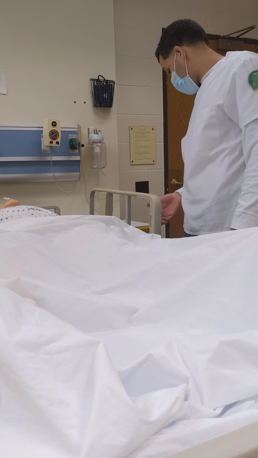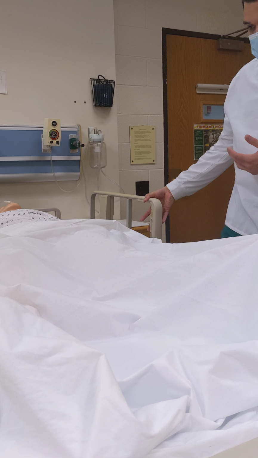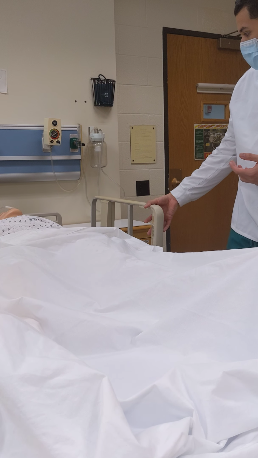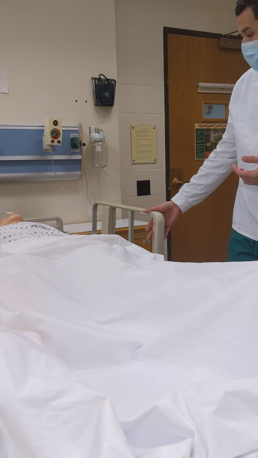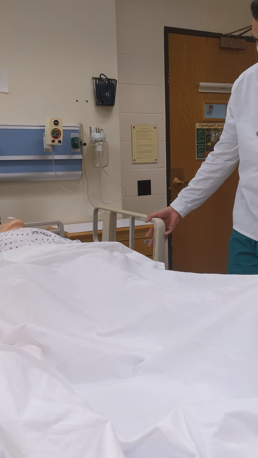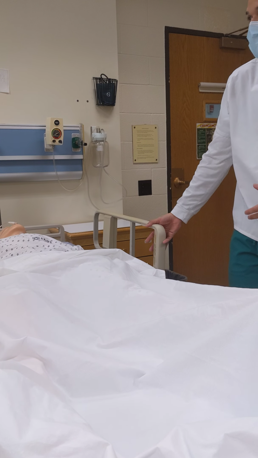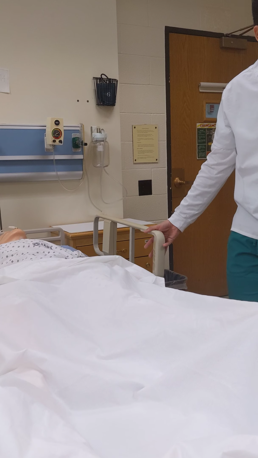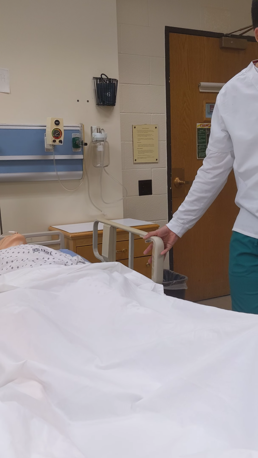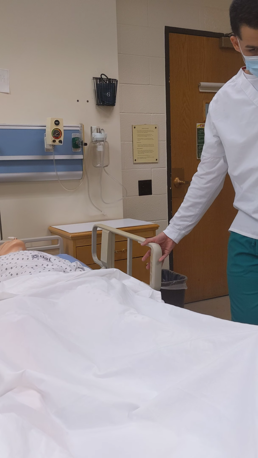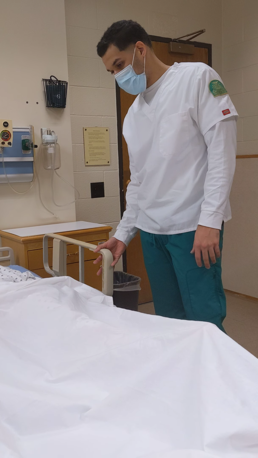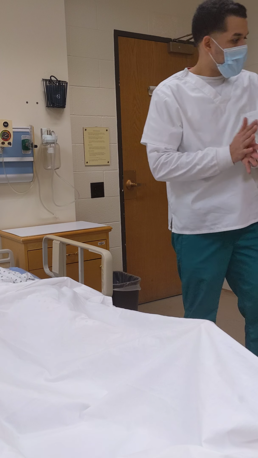Giving the patient their call bell, lowering the bed back to a safe position, asking the client if they have any concerns, questions, or any other needs before leaving the room. Hand hygiene.